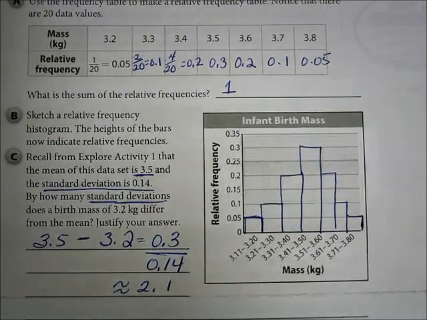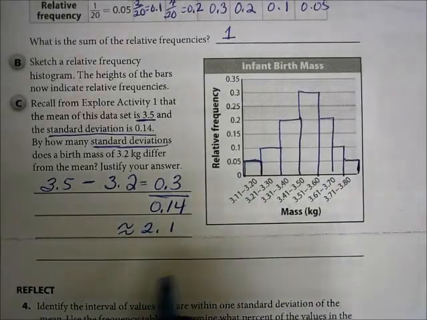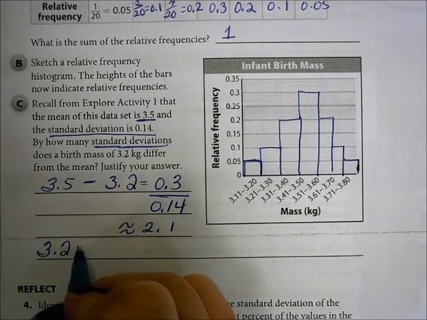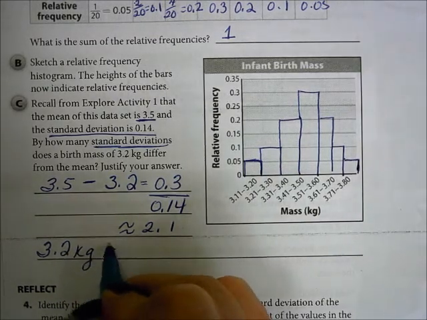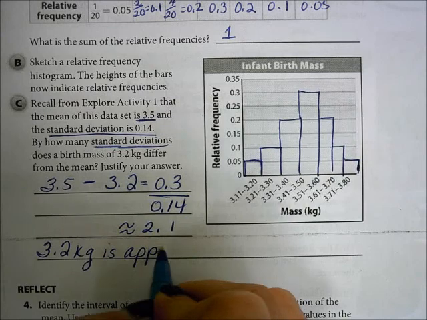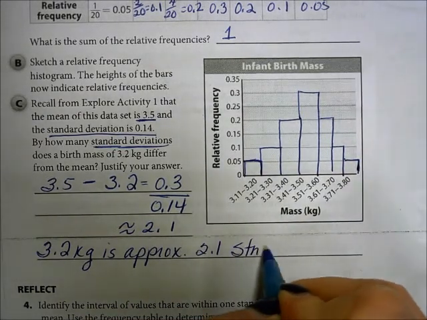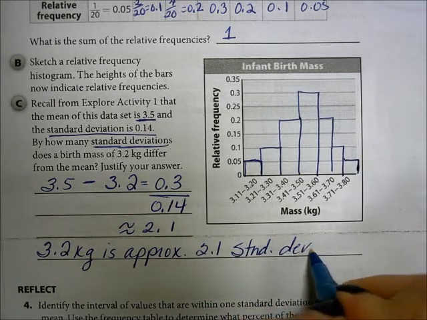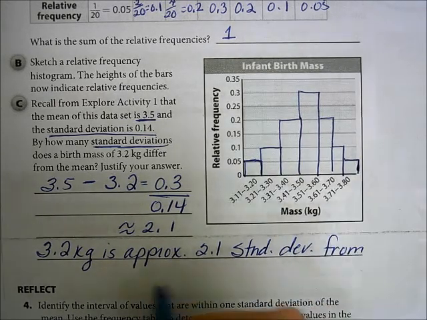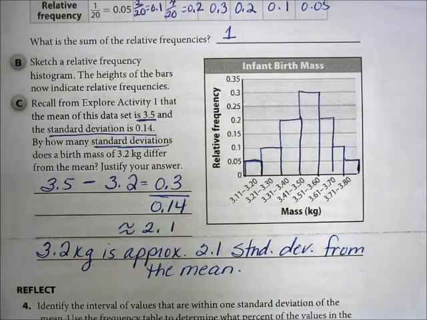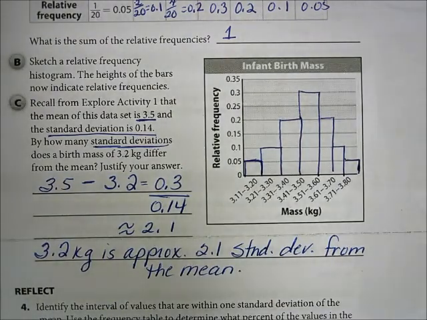So the answer to my question would be the birth weight of 3.2 kilograms is approximately 2.1 standard deviations from the mean. It's not how far it is from the mean, it's how many of those standard deviations away it is.